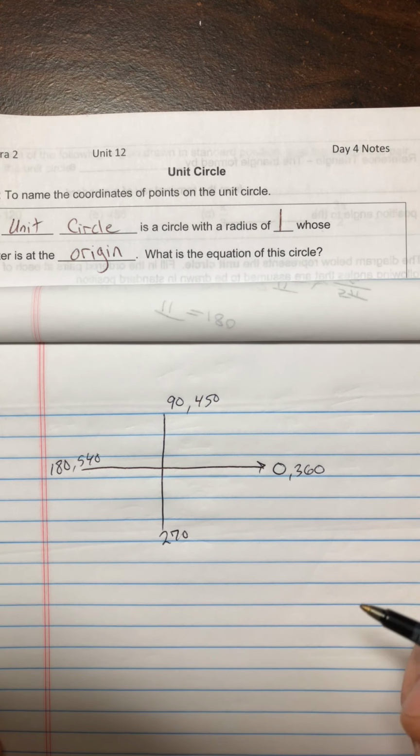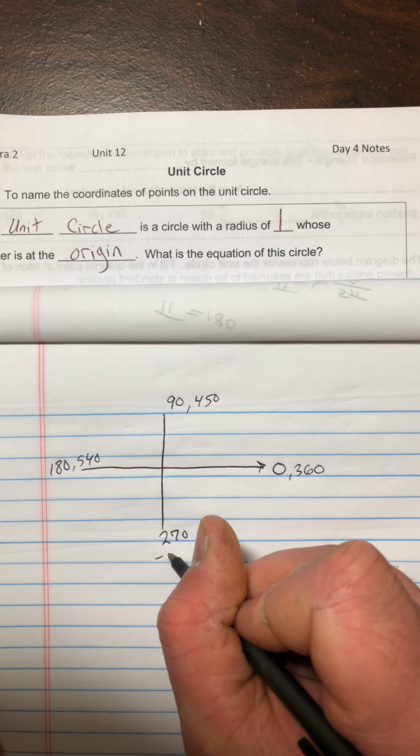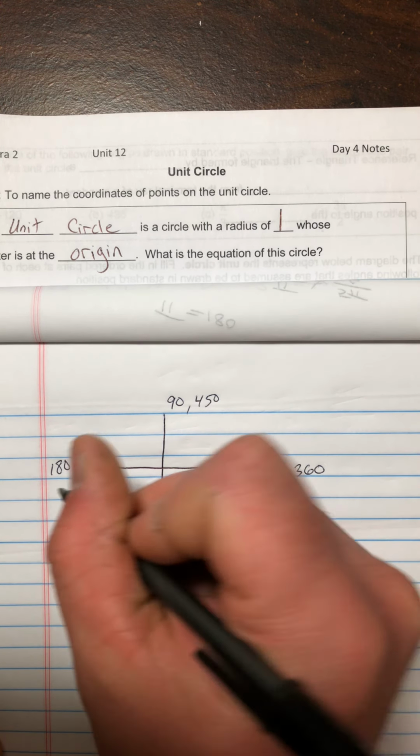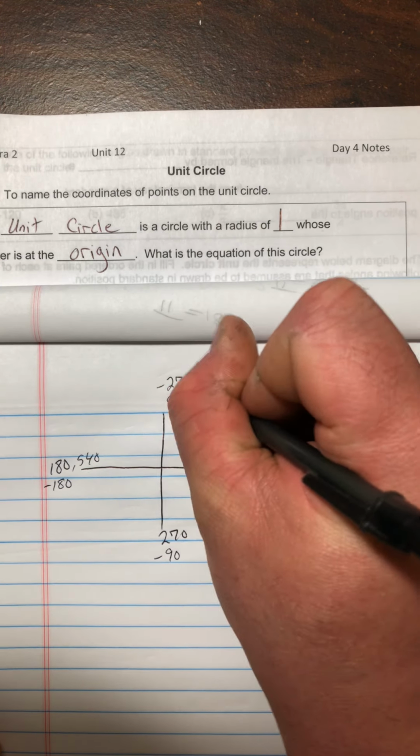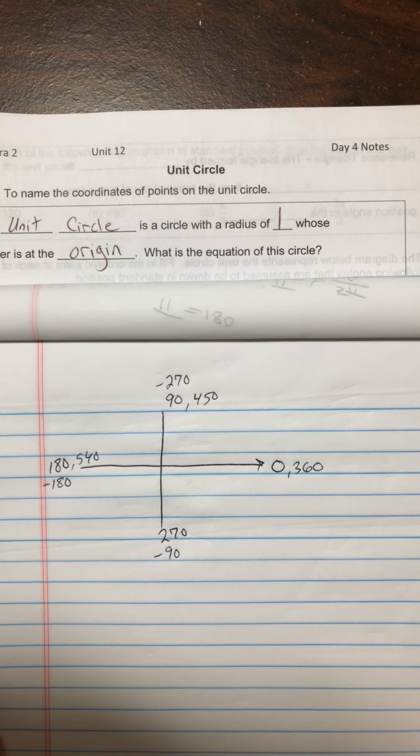You could also go in the negative direction. So if this is 0, 270 is the same as negative 90 degrees. Right, 180 is the same as negative 180. Negative 270 is the same as positive 90. Things like that, keep track of.